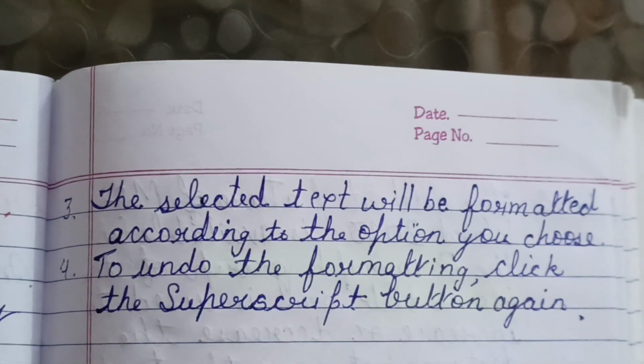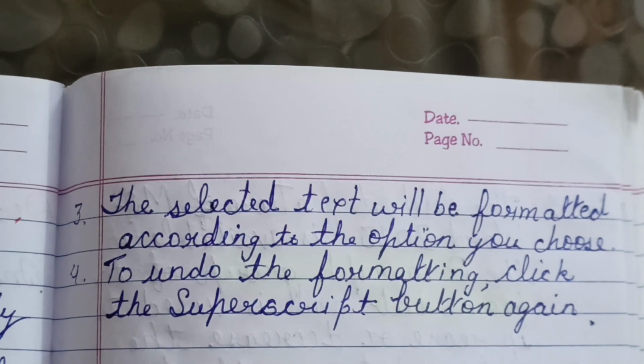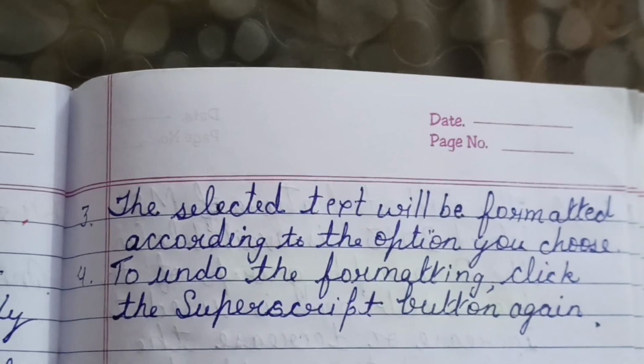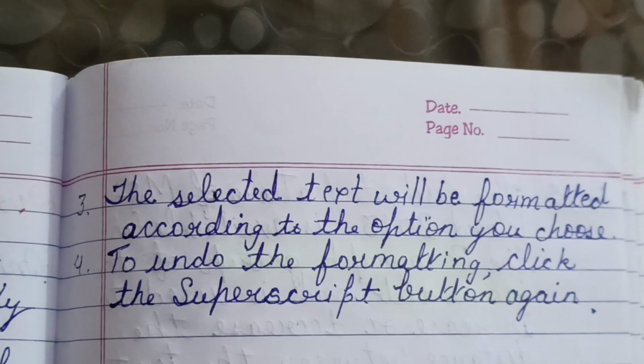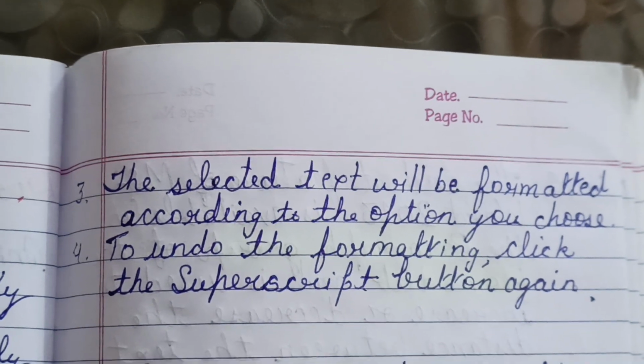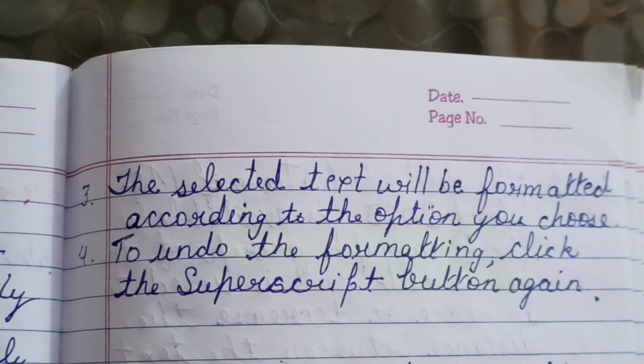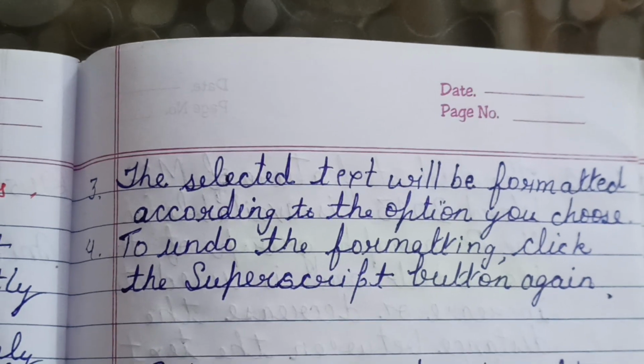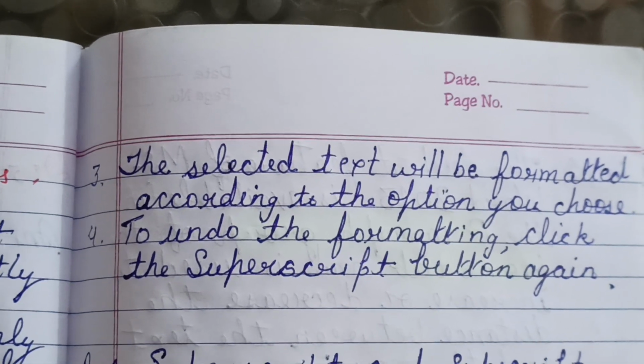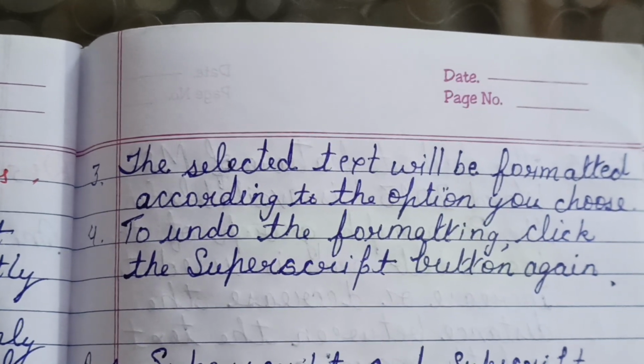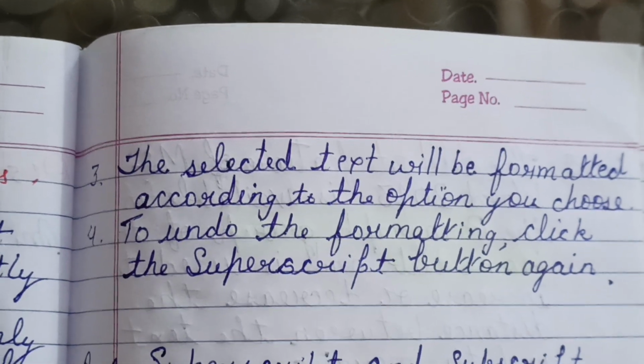Number 3, the selected text will be formatted according to the option you choose. Last, number 4, to undo the formatting, click the superscript button again. So these are the 4 steps which you need to apply to do the superscript.